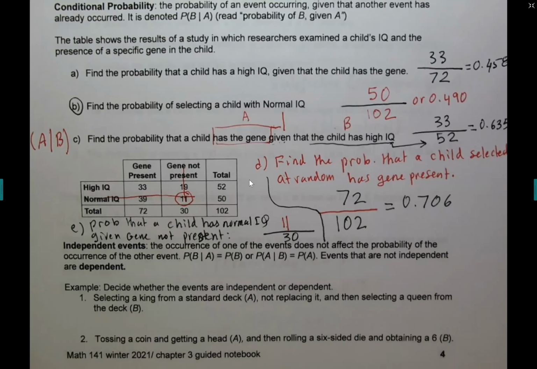What is the probability of selecting a king, guys, from a standard deck of cards? If I just give you a standard deck of cards right now and I ask you to select a king, what's your chance of getting a king? 4 out of 52, because there are 52 cards and there are 4 kings in your favor. So it's 4 out of 52.